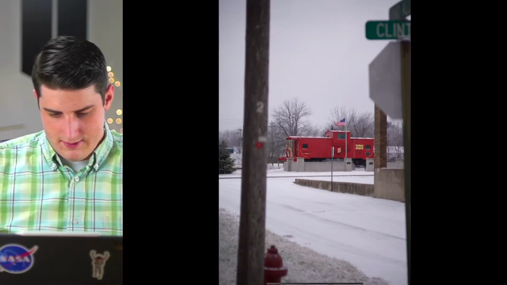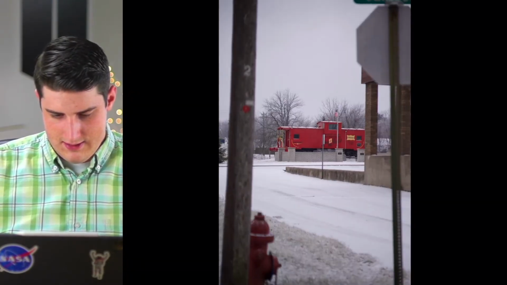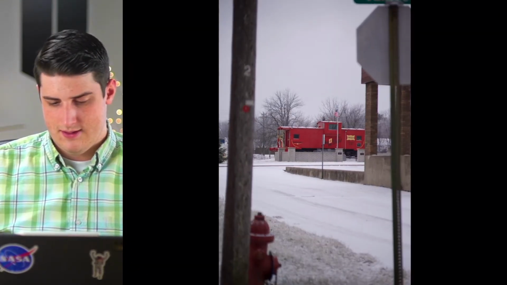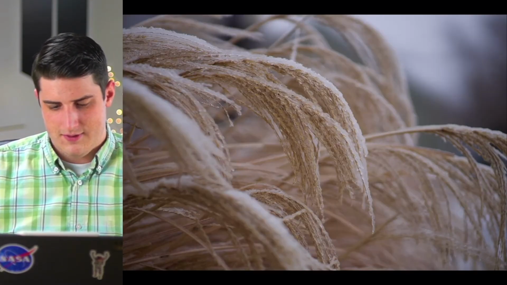Let's see, I took another set of this guy here. Let's see. I don't know. I'm not really a huge fan of having it in frame here, or in focus. I'm gonna leave this one. I'm not a fan of it.